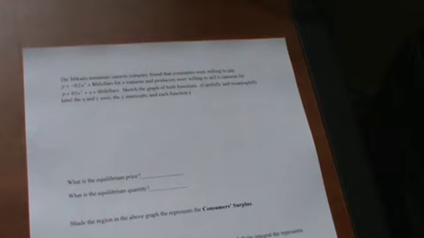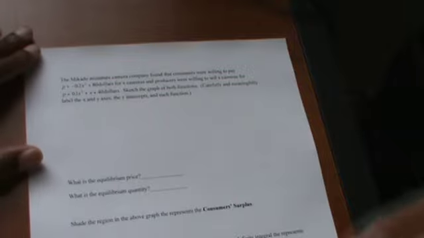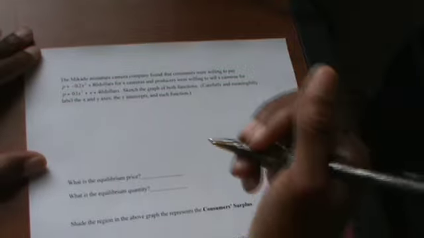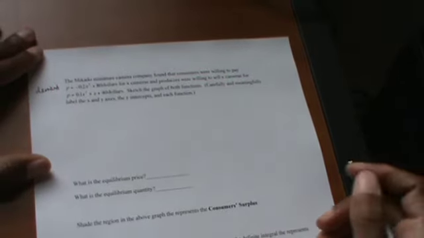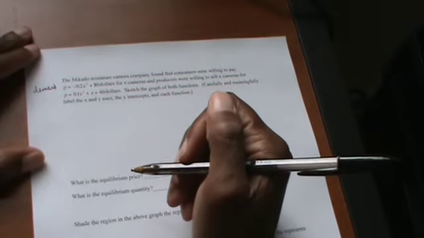Okay, so let's consider this problem that you guys have in your notes. A Mikado miniature camera company found that consumers were willing to pay P of x equals negative 0.2x squared plus $80. So this is your demand. This is what the consumer is willing to pay. And producers are willing to sell the cameras at P of x equals 0.1x squared plus x plus 40. So there's your supply curve.